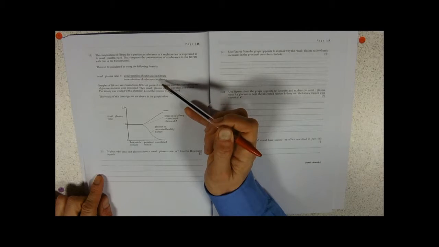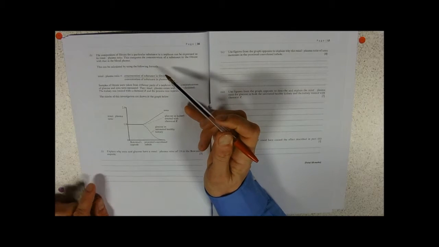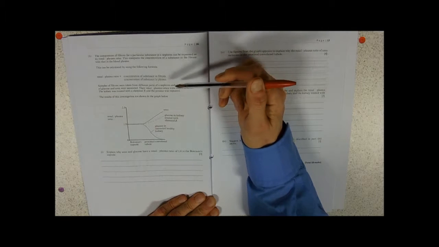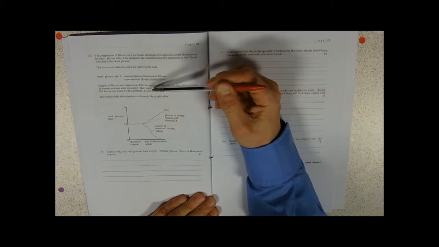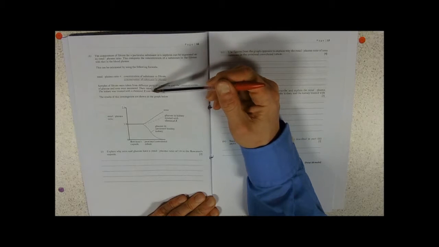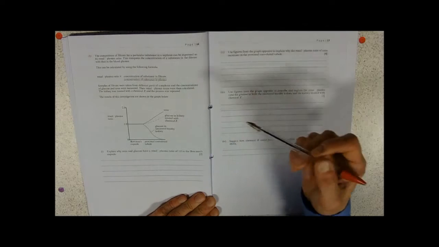And they're taking various samples in a normal, healthy, untreated person, and they're also treating a kidney with chemical Z and having a look at that as well.